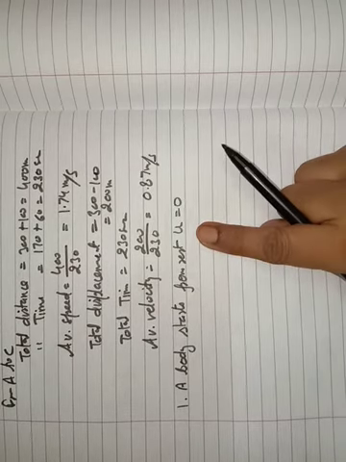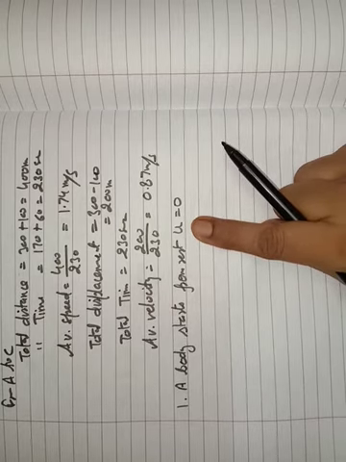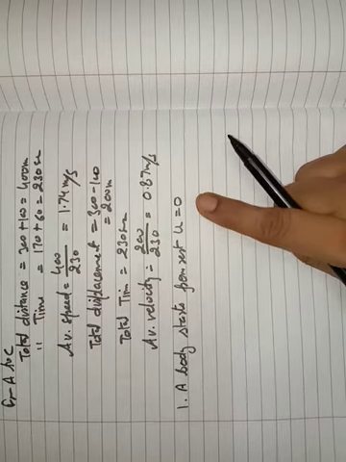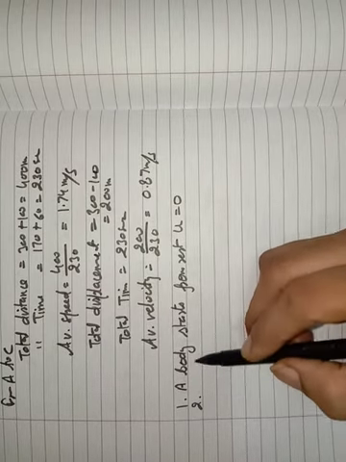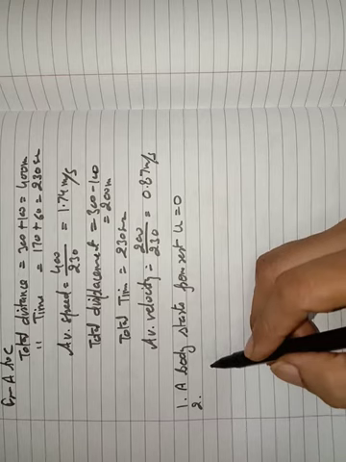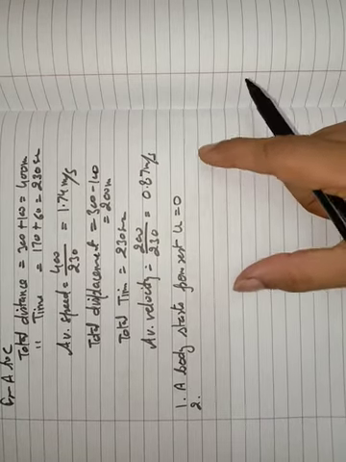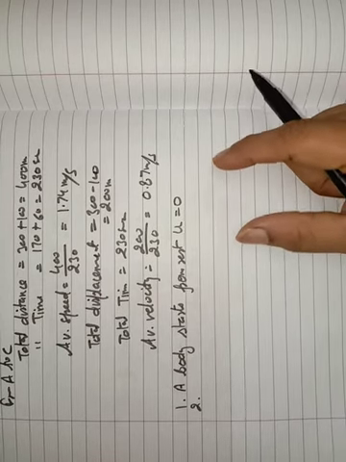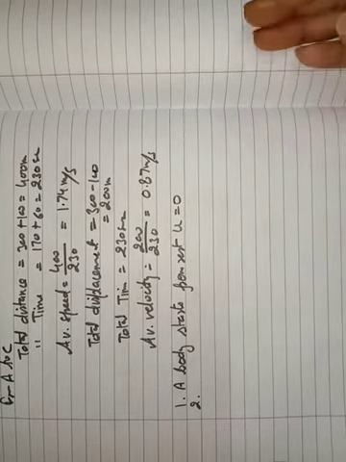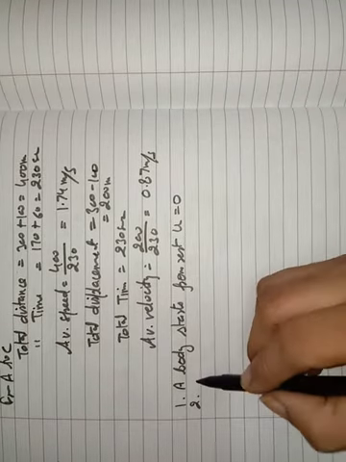U is initial velocity, or for any body if it starts from rest, the initial velocity u will be 0. Second point, you should remember that if a question says that by applying the brakes we stop the moving body, if a moving body stops after traveling a certain distance, it means its final velocity is 0.